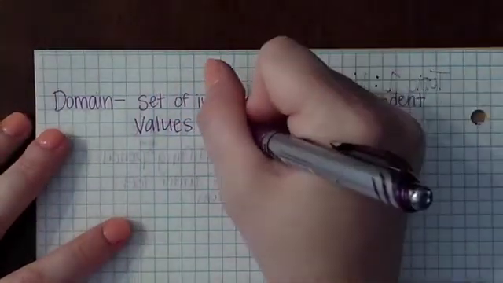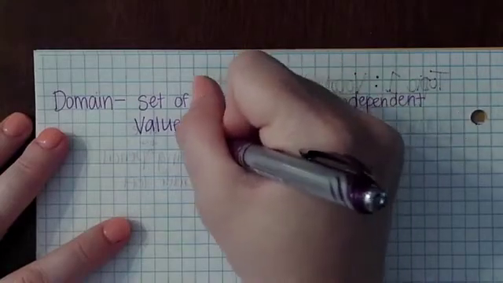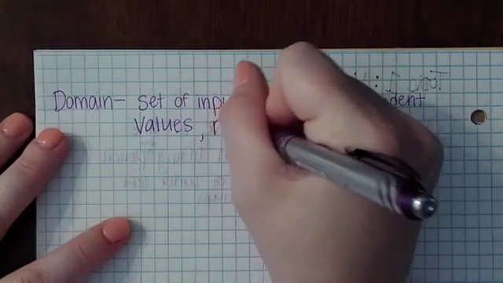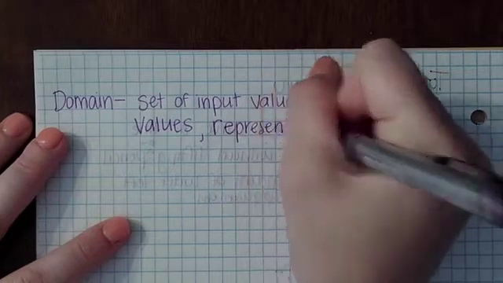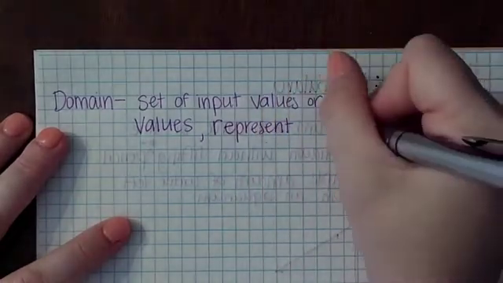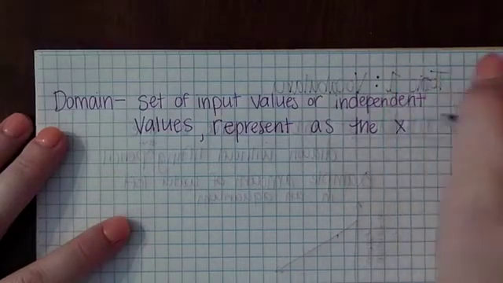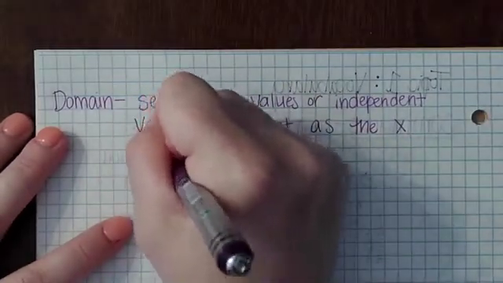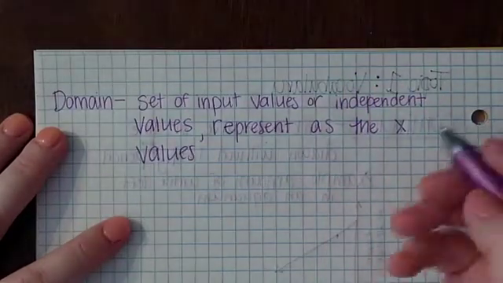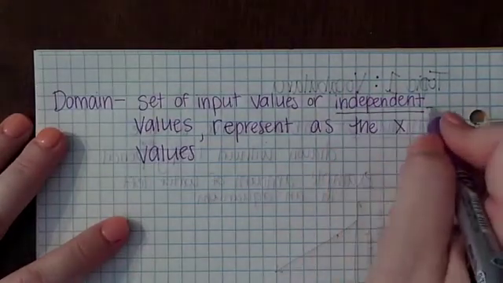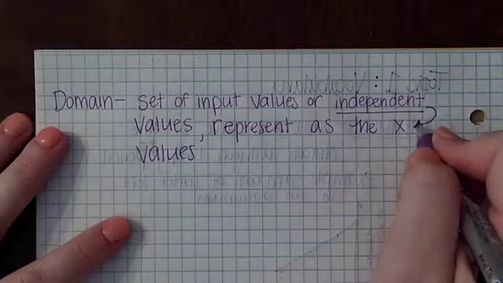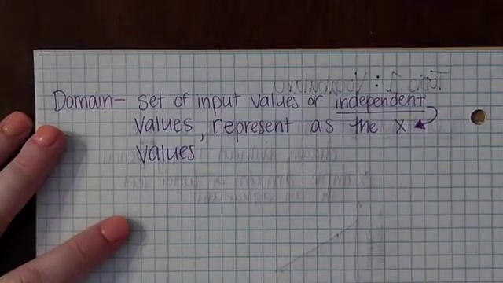Okay, and we typically represent it as the X values. So remember, independent is X.